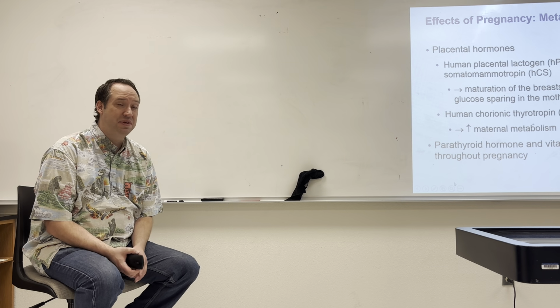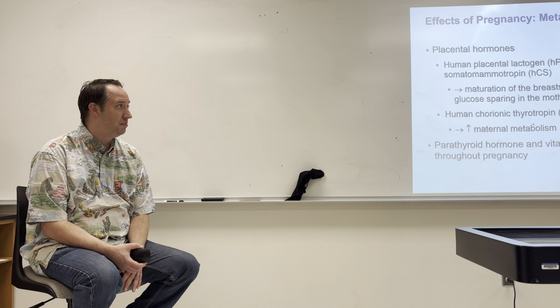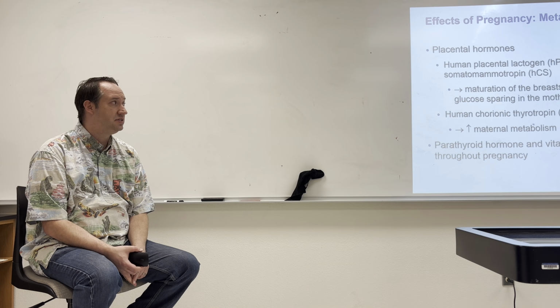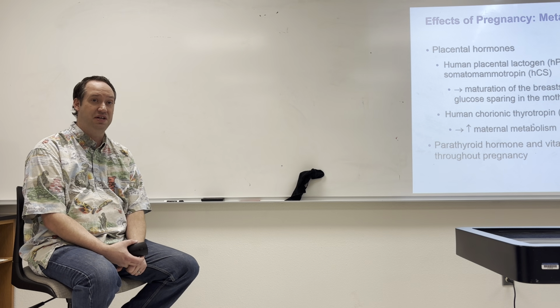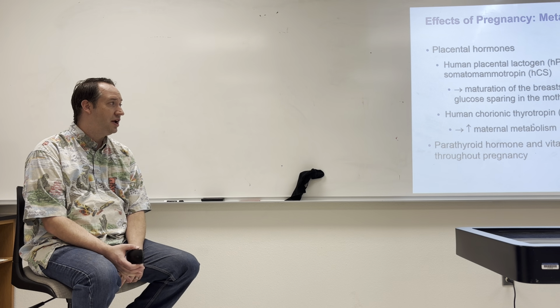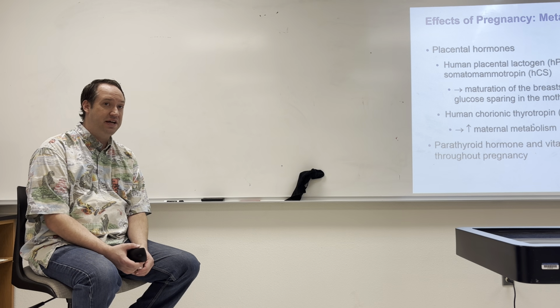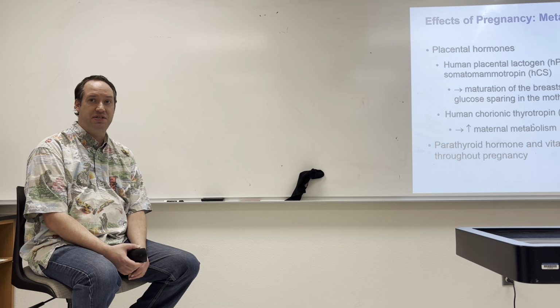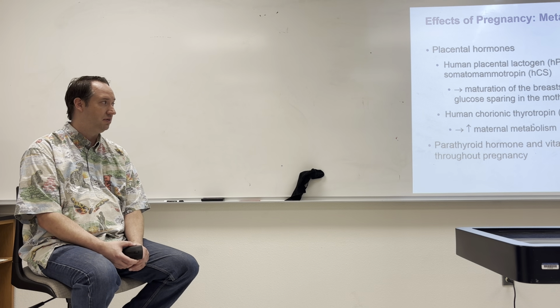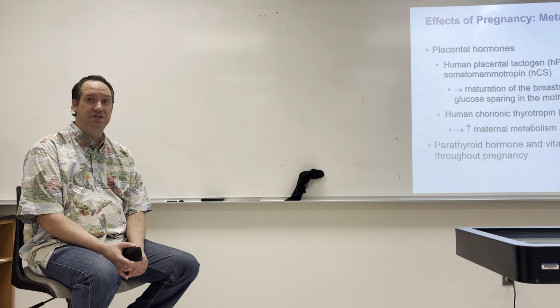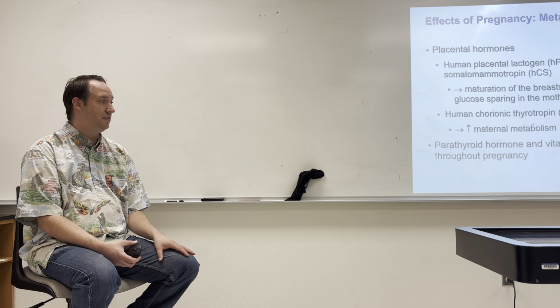Placental hormones. We have placental lactogen, something called chorionic somatotropin. This causes maturation of the breast, glucose sparing in the mother, which means that you spare glucose so the fetus can use that. Chorionic thyrotropin acts like thyroid stimulating hormone, so it increases the amount of thyroid hormone being released on the maternal side and increases your metabolism. Parathyroid hormone levels, vitamin D levels go up so that you bring in more calcium, you're absorbing it, keeping it in the system.